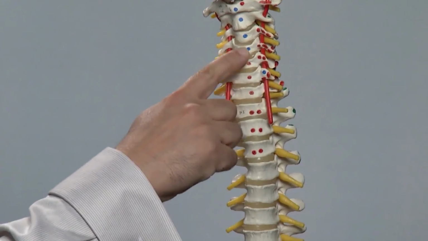A disc herniation, as is shown here, can occur, for instance, on one side. In this situation, we would often see back pain with associated leg pain. In more severe cases, there can also be associated numbness and/or weakness involving that side.